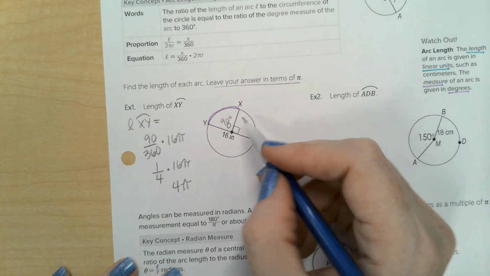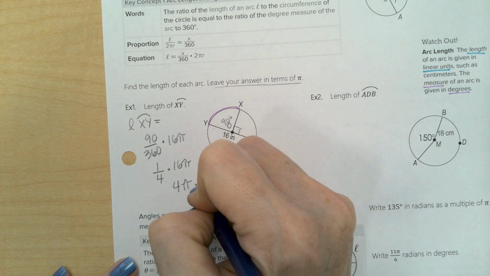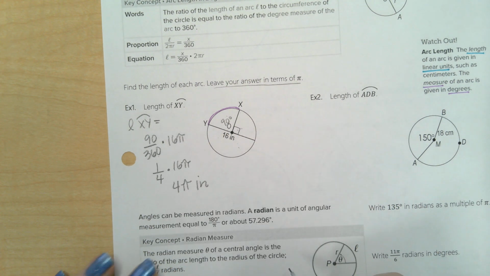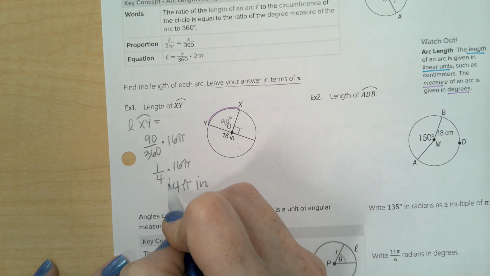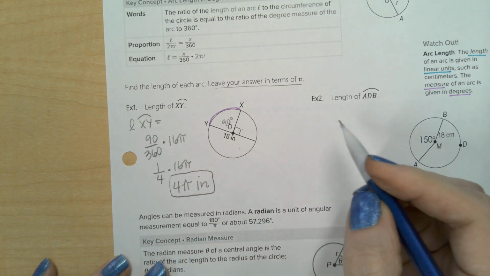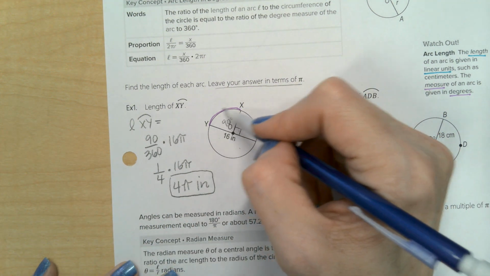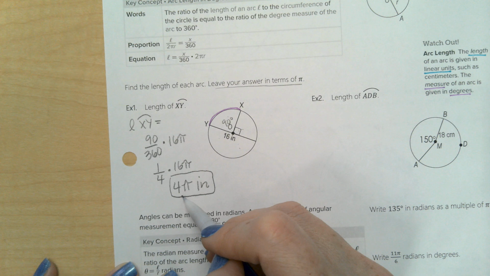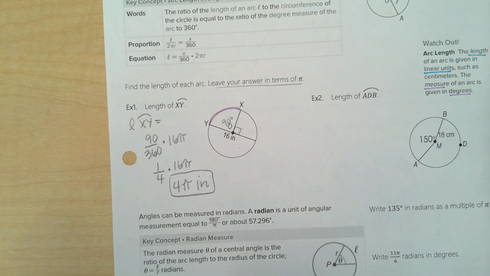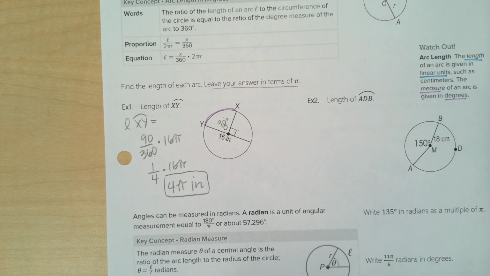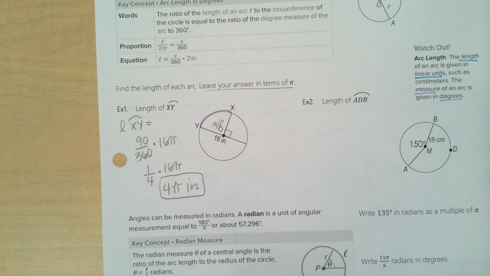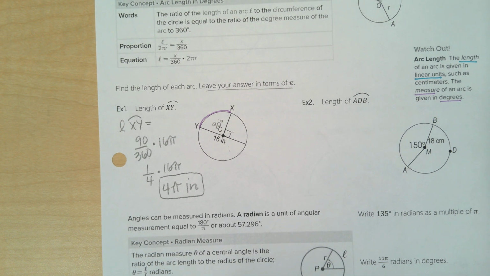And then we want to give it its units, a measure, which is inches. So 4 pi inches. That is the length. So again, the measure is 90 degrees of the arc. The length is 4 pi inches. Is that okay? You ready for the next one?